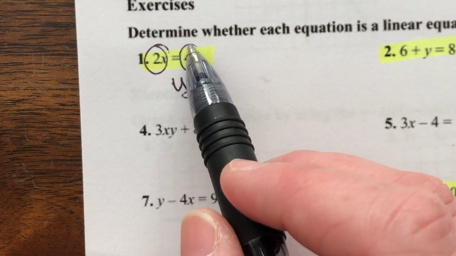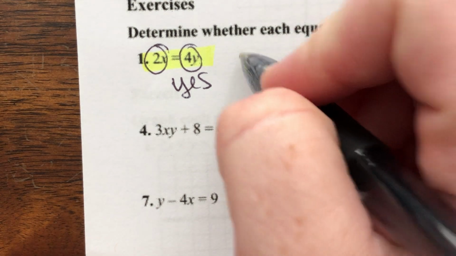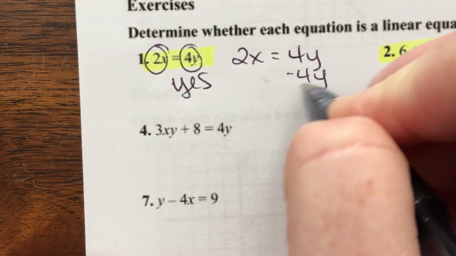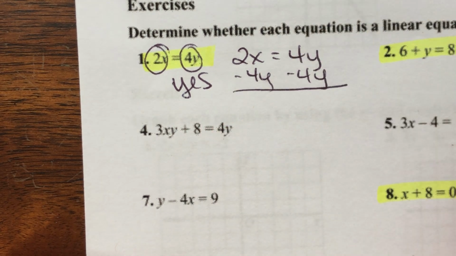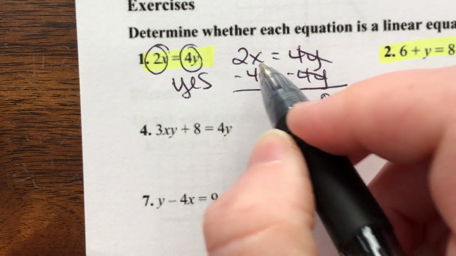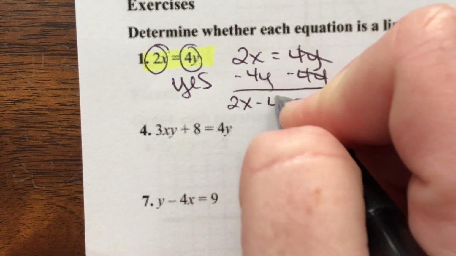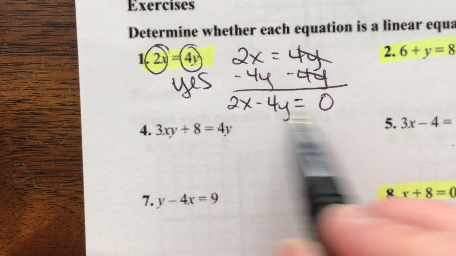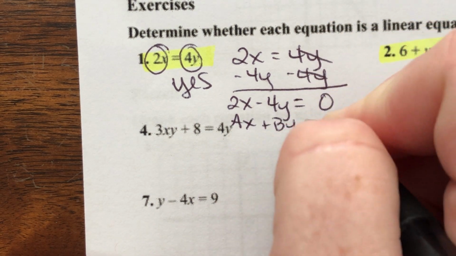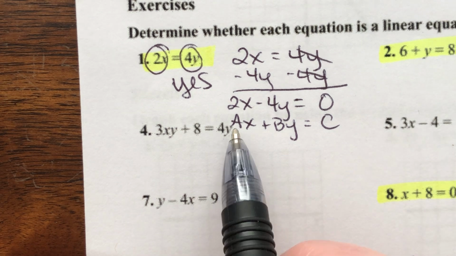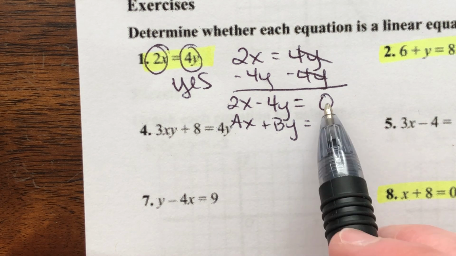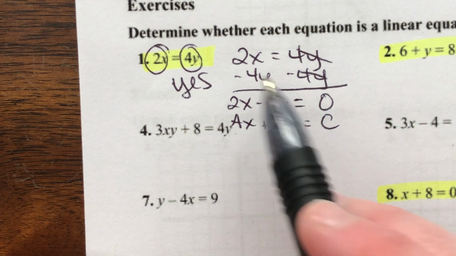So I want to move 4y over here with the 2x. So to get rid of it, I'm going to subtract 4y, subtract it from here. These go away, and I'm left with 0 equals 2x minus 4y. This is in standard form, ax plus by equals c. A would be 2, b would be -4, and c would be 0.